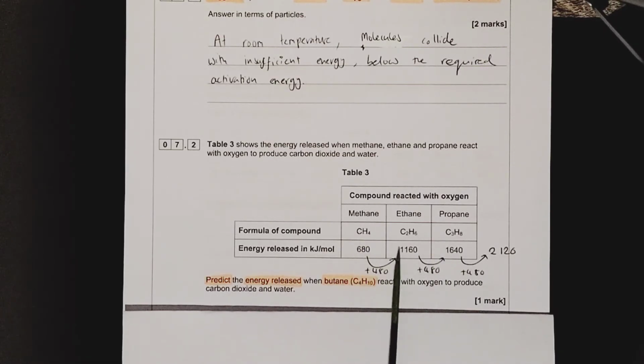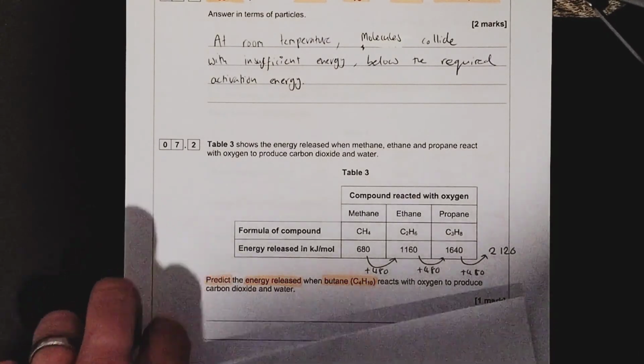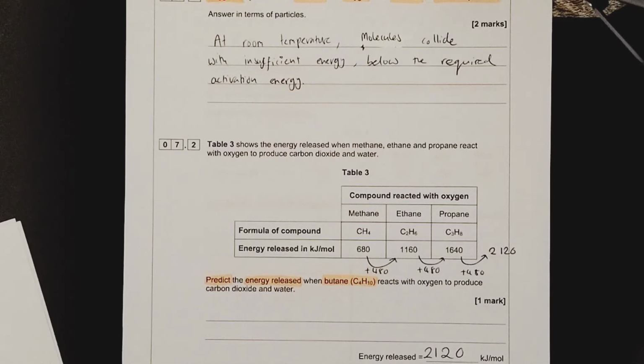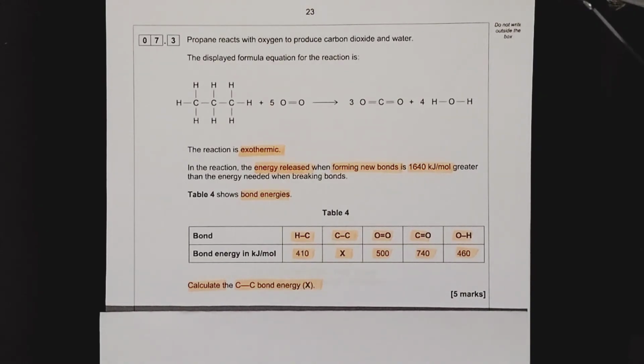As you move from methane to ethane, the difference is 480. Moving from ethane to propane, the difference is 480. So taking that trend forward, if I add 480 onto the 1640 of the propane, I would predict the amount of energy released by the butane would be 2120 kilojoules per mole, which is our answer, just literally following the pattern shown.